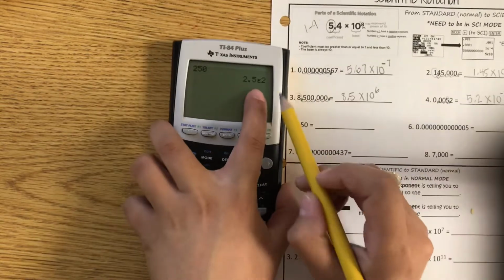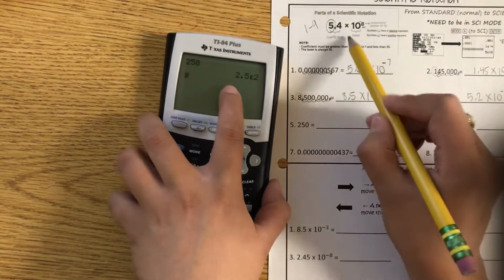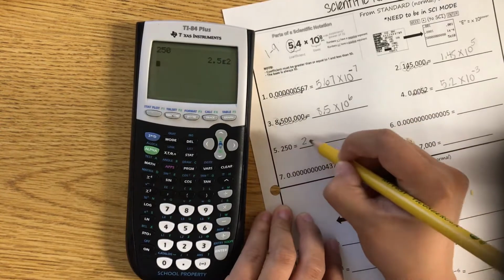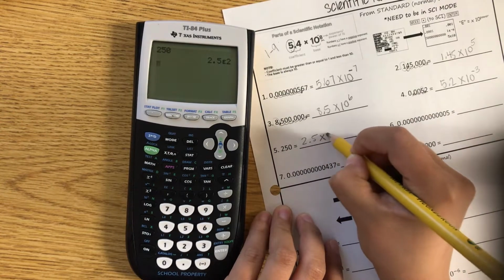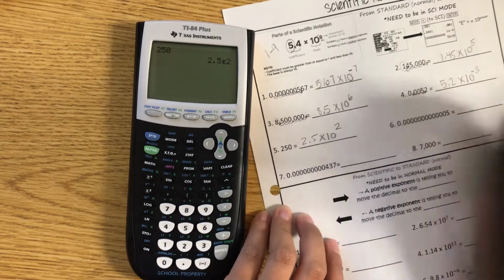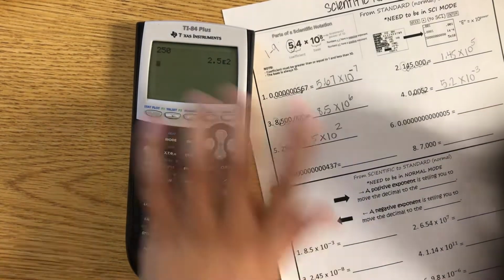The only difference is instead of times 10, they do E in the calculator. So here's how I write it. 2.5 instead of E times 10, and the number after E is the exponent. And there you go. Pretty simple, right?